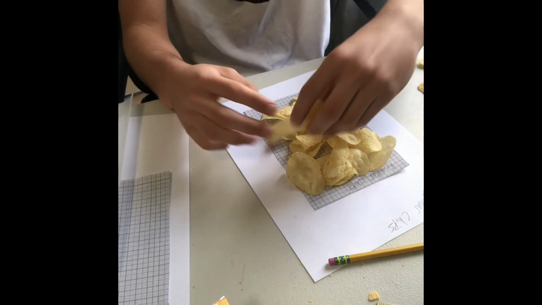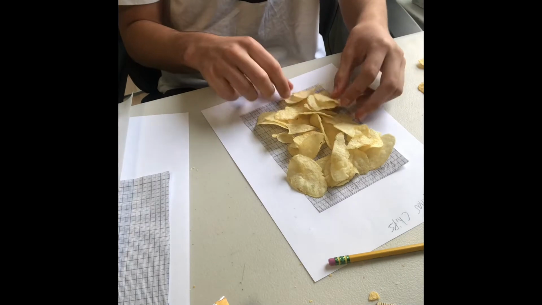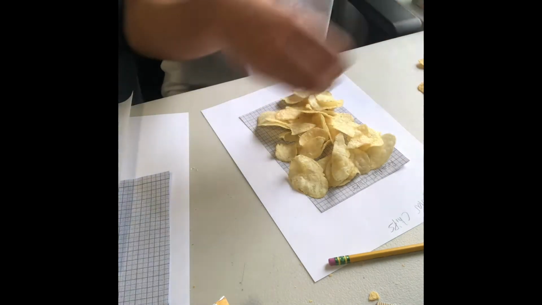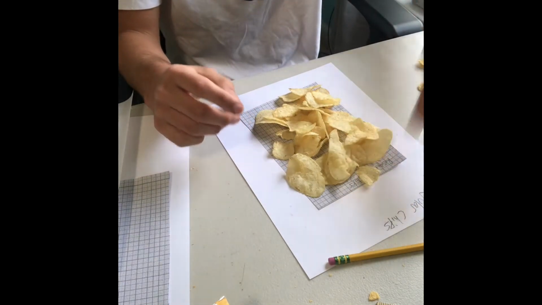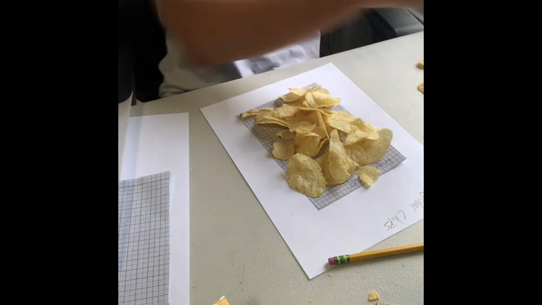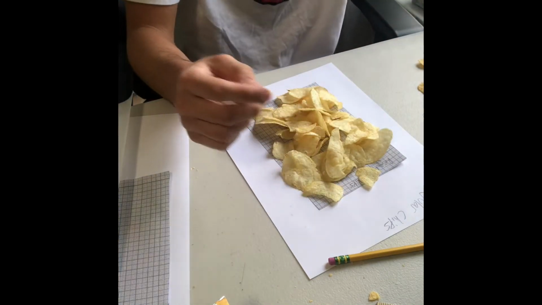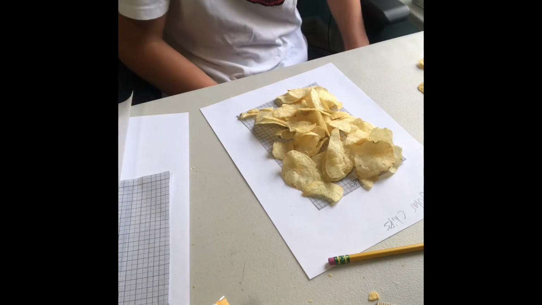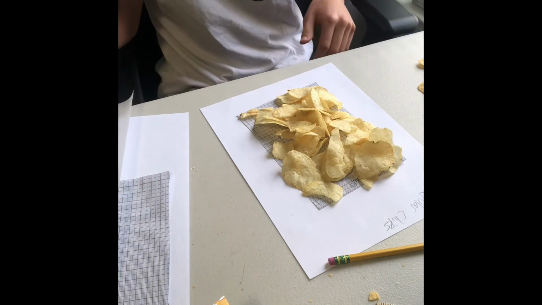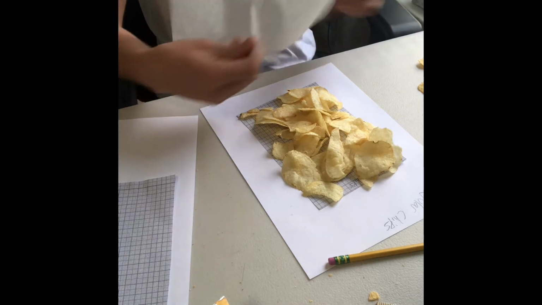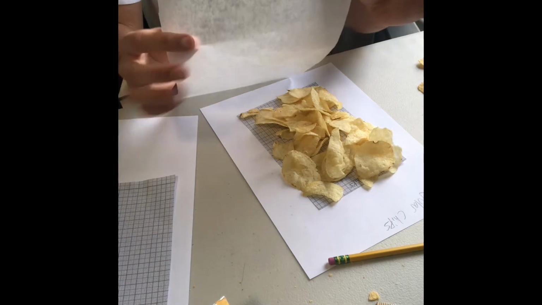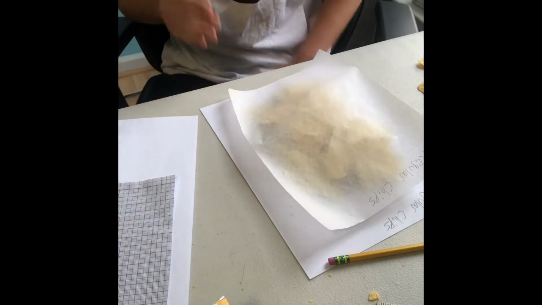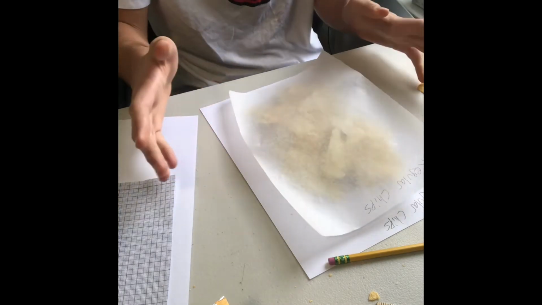So we're just going to spread some more out, and make sure all the potato chips get on the graph paper. We need to make sure that it's completely covered with potato chips. We can't have one spot having most of the potato chips. All right, so now I'm going to take the piece of wax paper that I labeled regular chips, and we are going to put it over this. All right, and now the next step would be to crush these.